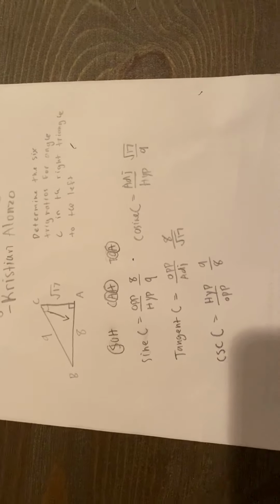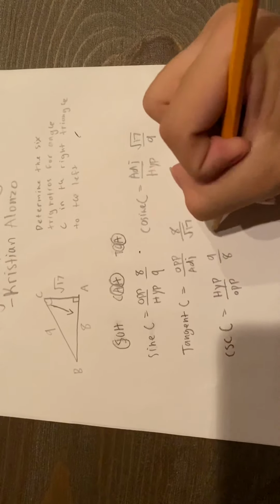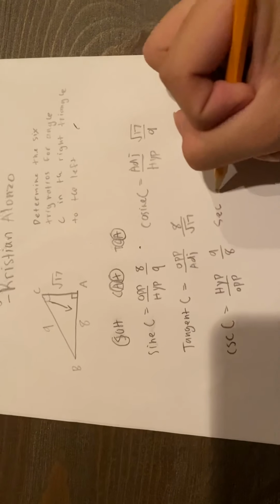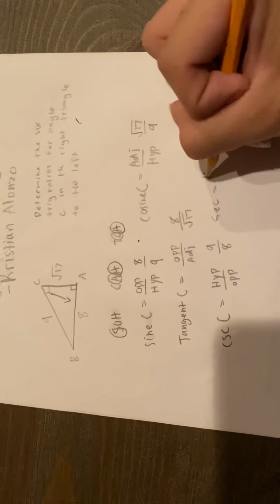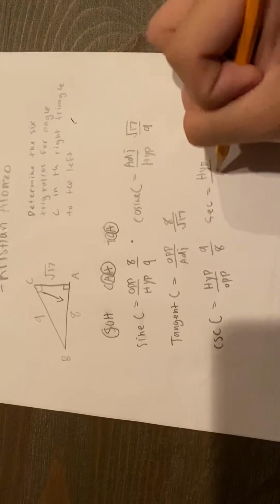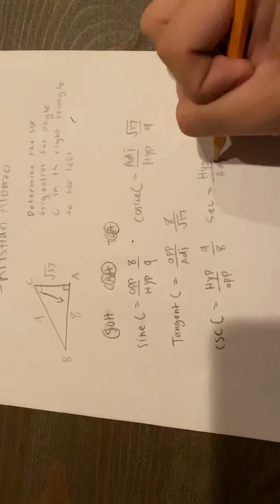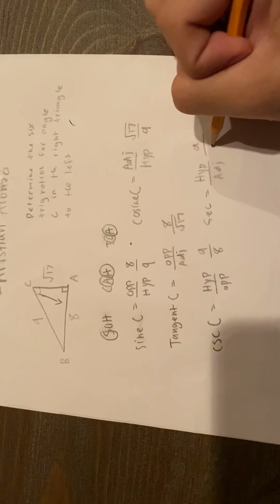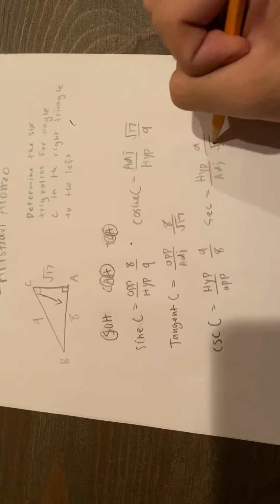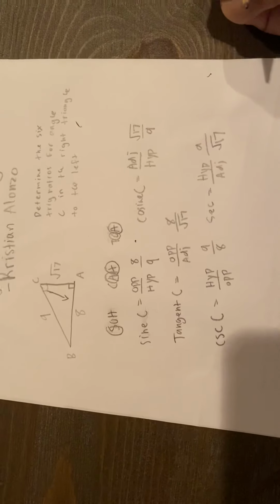The reciprocal for cosine would be secant, and the reciprocal for adjacent over hypotenuse would be hypotenuse over adjacent. So 9 over square root of 17.